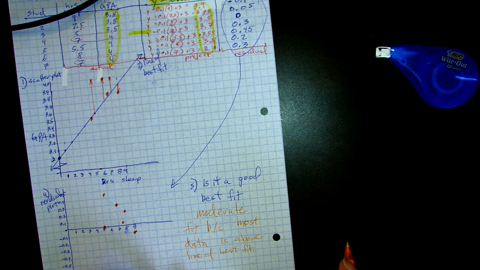I'm never going to use orange again. That's like the worst color. Orange. Yes, orange. I hate orange.